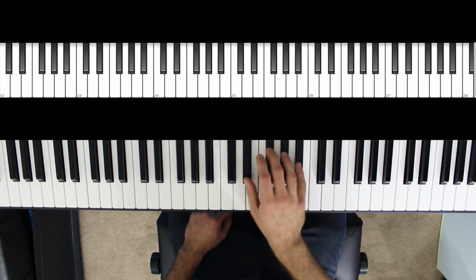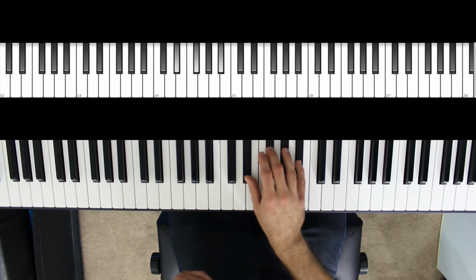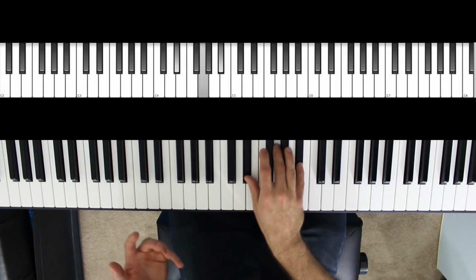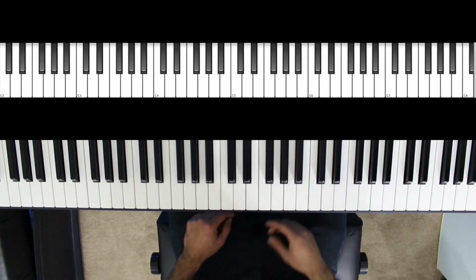So here's minor. You could describe it as sad or scary or melancholy. And this one could be, I guess you could say, happy. So that kind of gives you the difference in sound between a major chord and a minor chord.